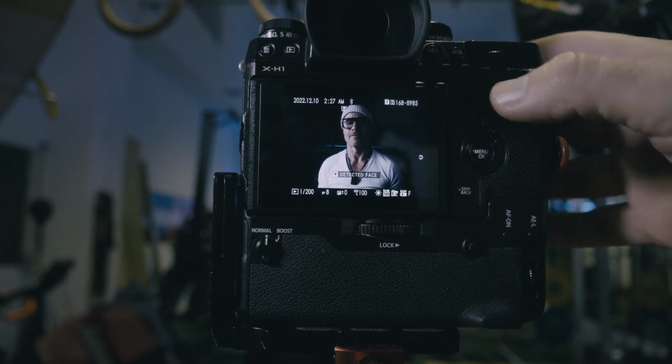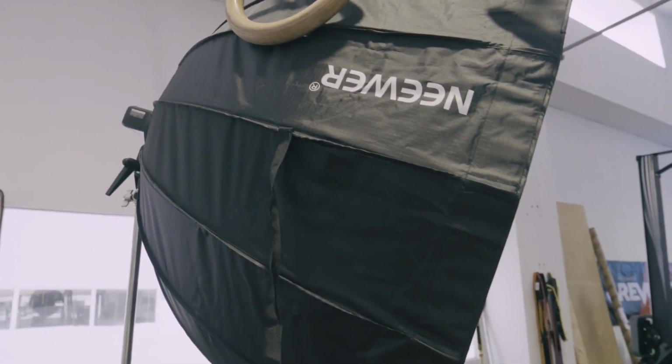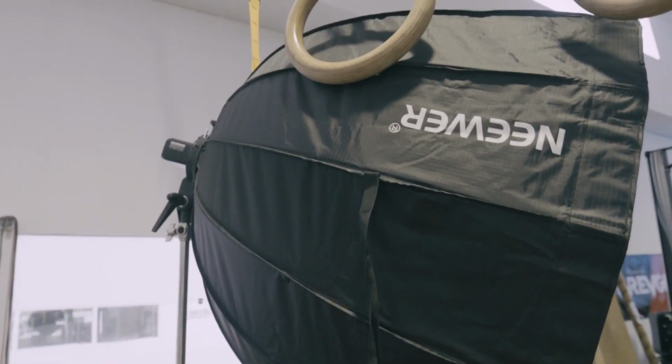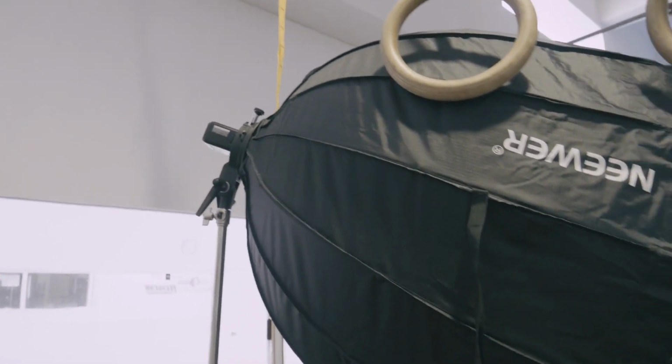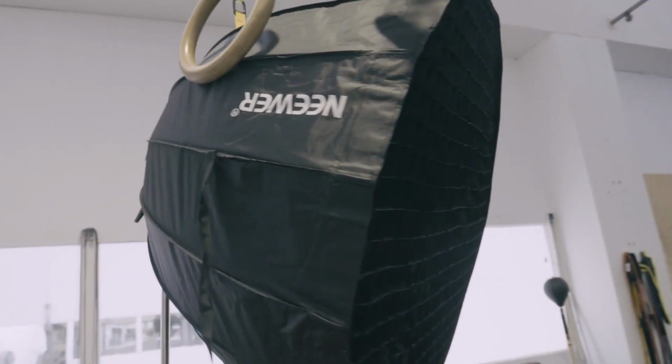Anyway, we're going to go on the parabolic to finish off. So now I'm going to use this parabolic softbox. You got the 8200 in there, and it's a big bad boy. Inside of it is silver, but you can see the depth of it. It's pretty big and deep, and this is a grid so the light doesn't spill.